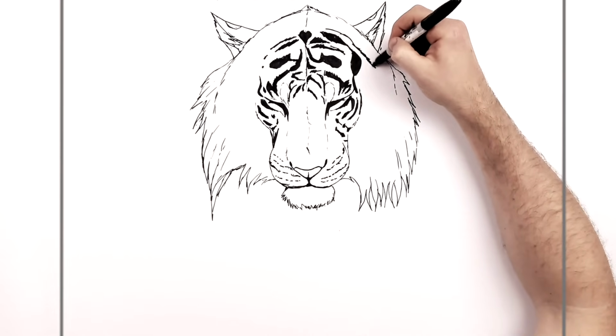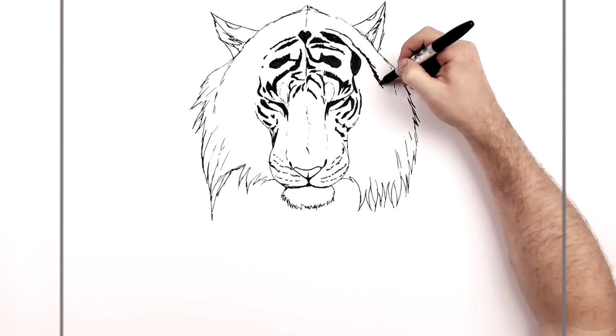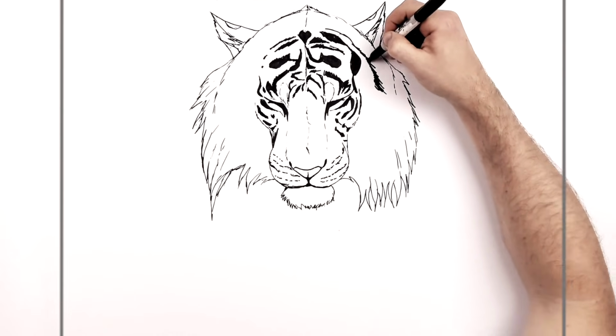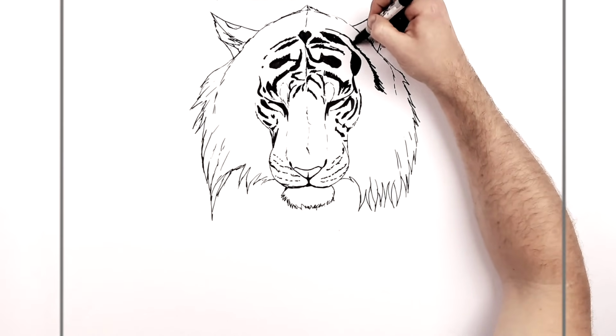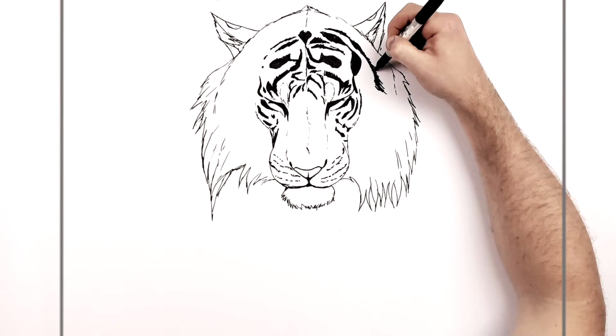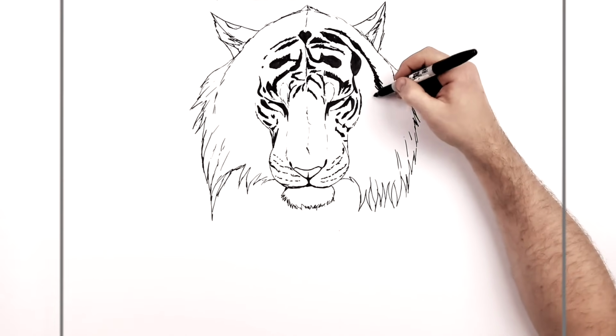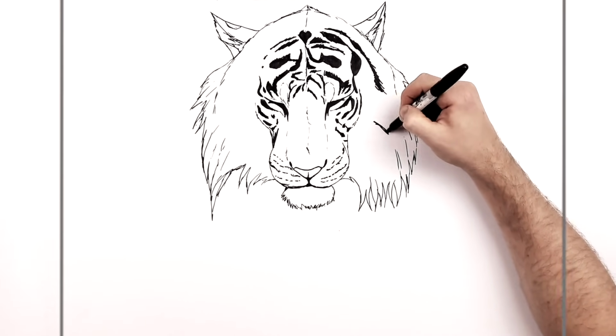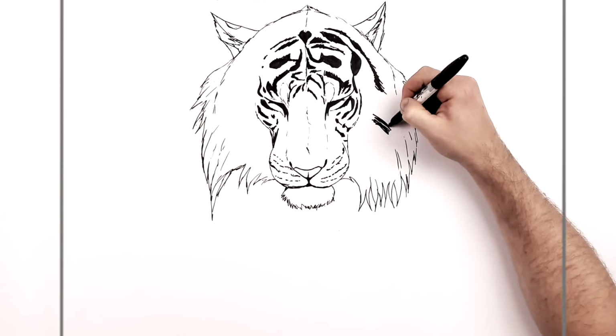So this one's real big, right? It comes down. It's real furry, right? So this one actually will have the direction of the fur in it.